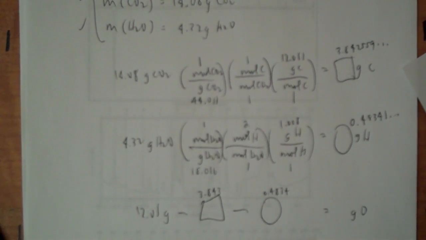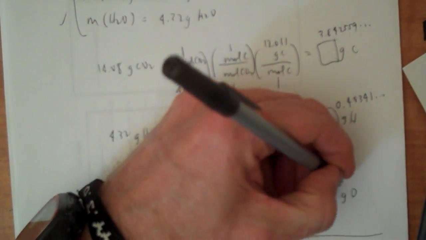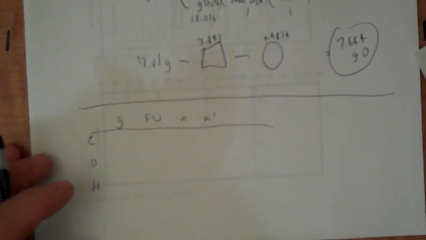Check that one, looks like it's good. Okay, good. All right. So then this gives me 7.684 grams of oxygen. Okay, now I'm ready to calculate this like we did in class today.